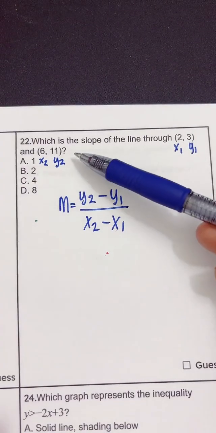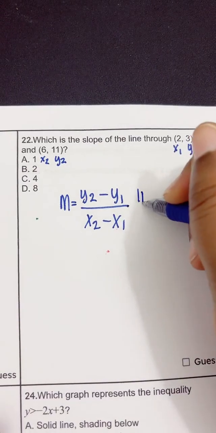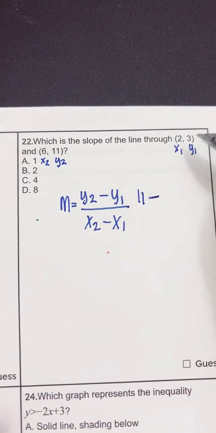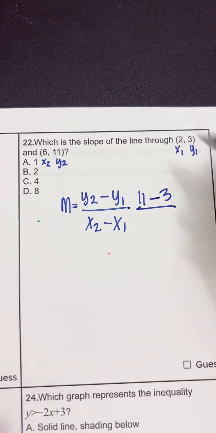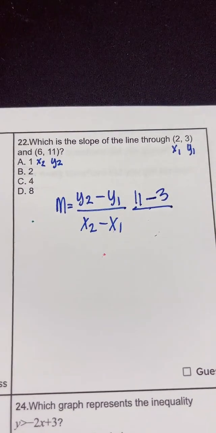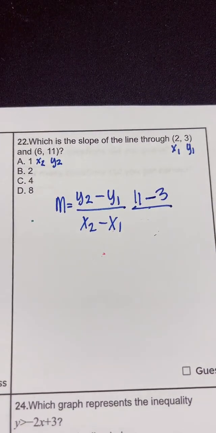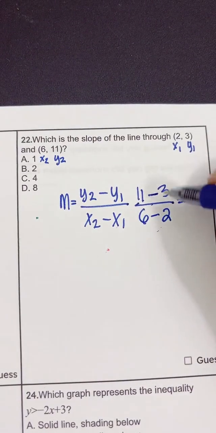We got the B, we got 2. We're going to start with 11 minus 3 over, what am I putting down here? Put it in the chat. What am I writing down here? 6 minus 2. Wonderful, Janice. Perfect. 6 minus 2. Good.